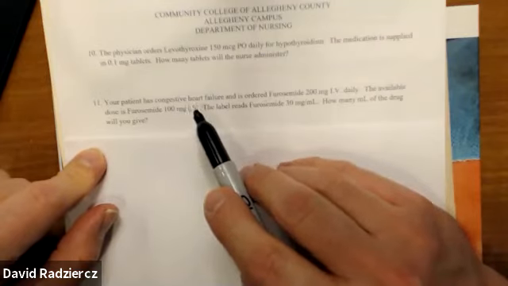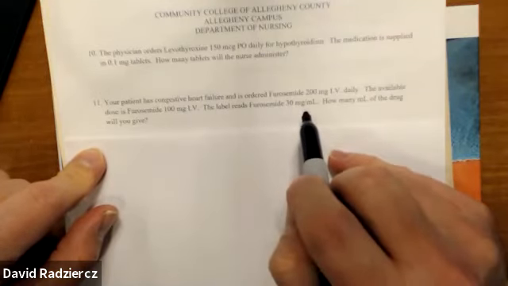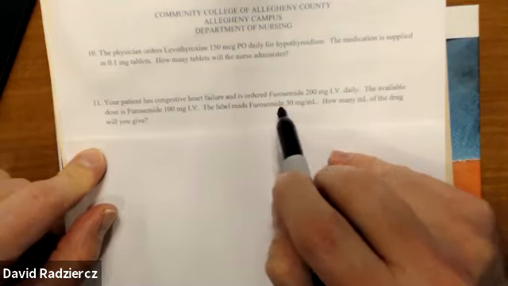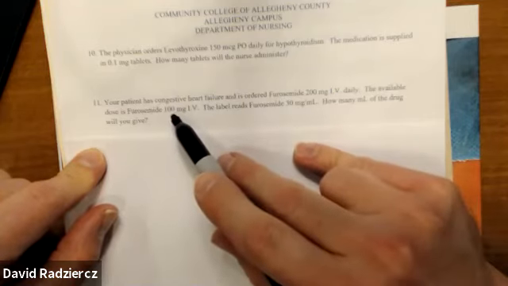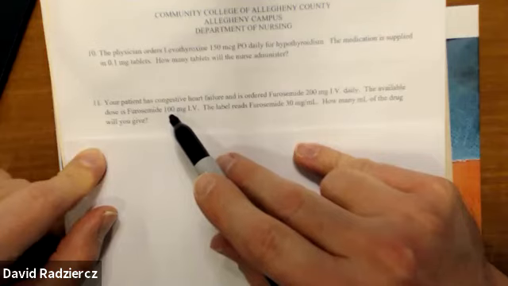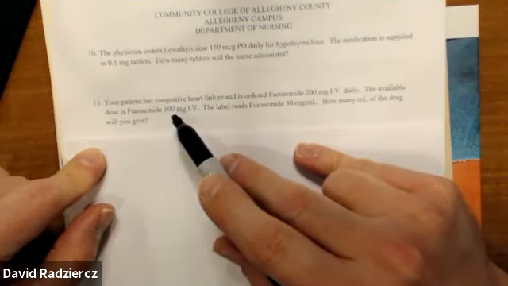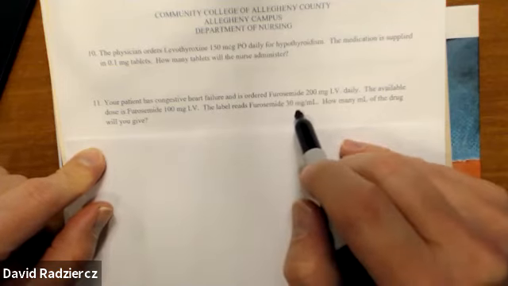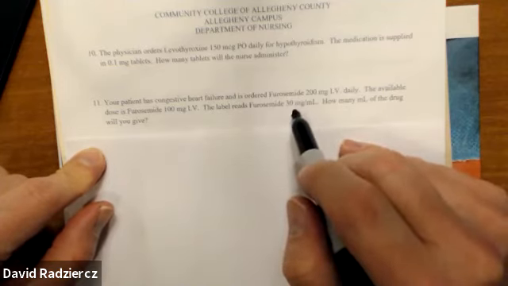They added water, and when they did that, they got 30 milligrams per milliliter as their concentration. So the 100 milligrams is just extra information. That just tells you how much powder is there, but you need to know what the dilution factor is, for lack of a better term.